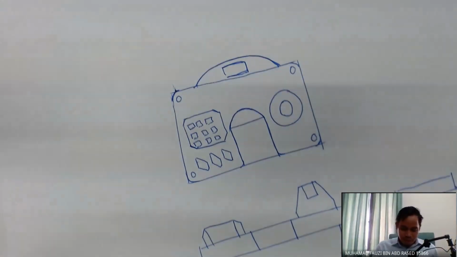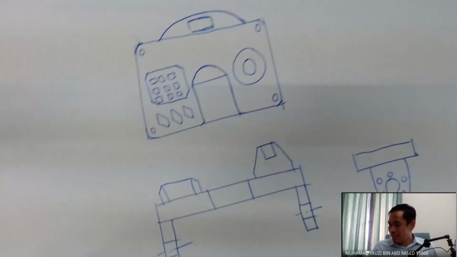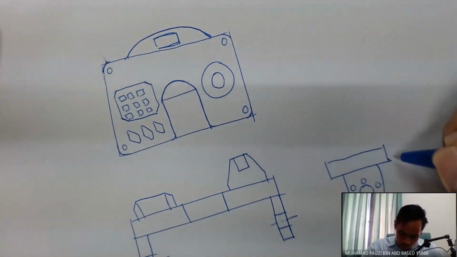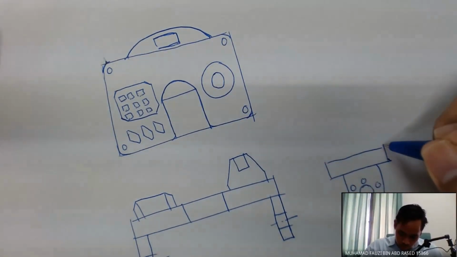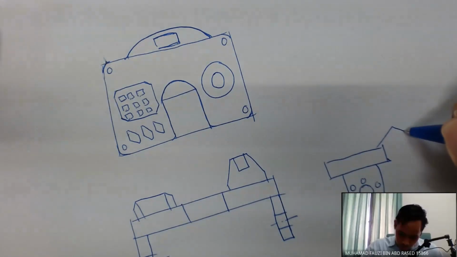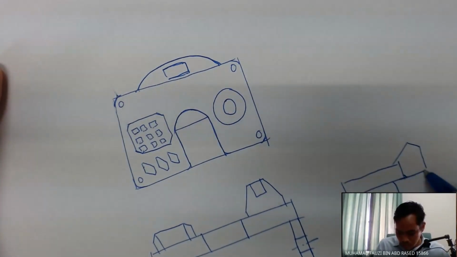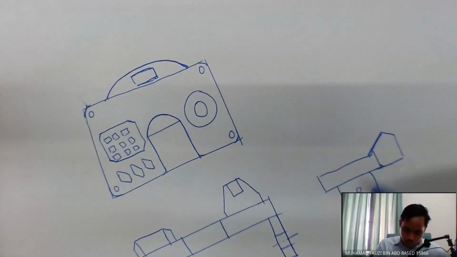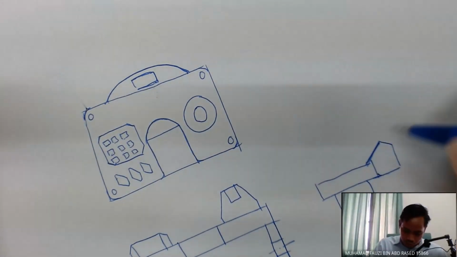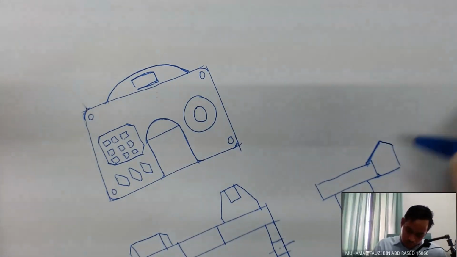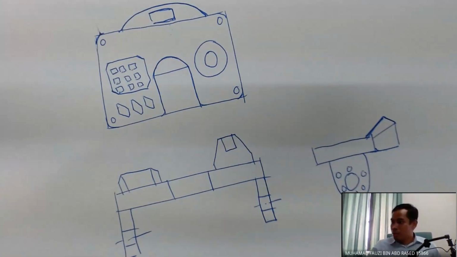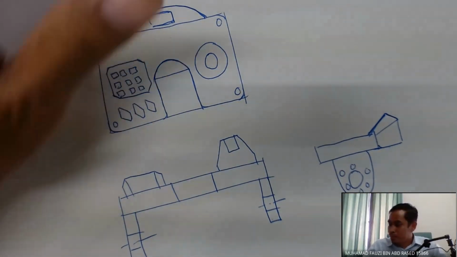I'm not sure, but I will try to make this one, which we'll cover today. Then on the right side view, it's like this. It's not flat, but actually we have an angle here. Something like this. Right, so this is our product.